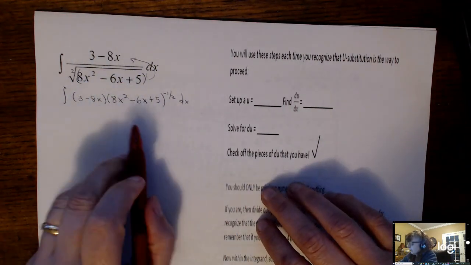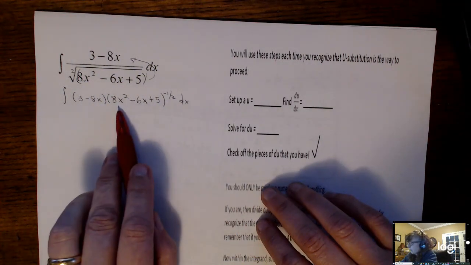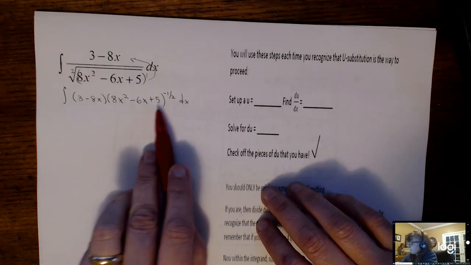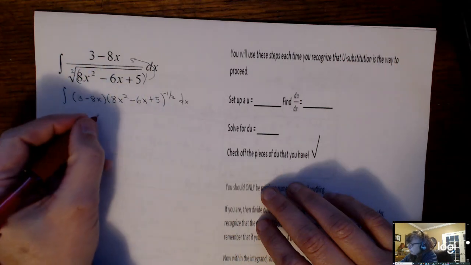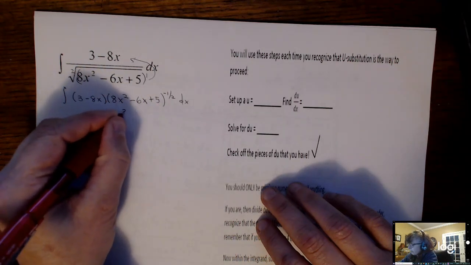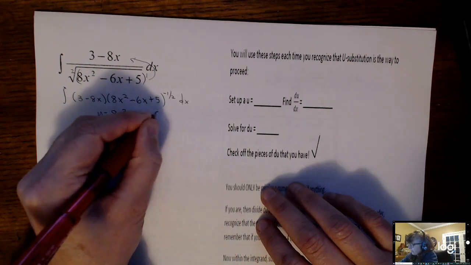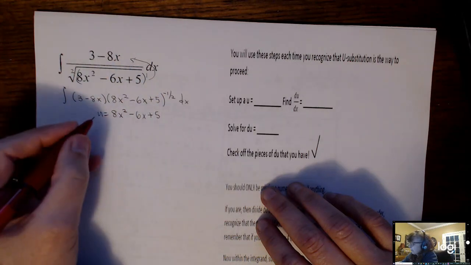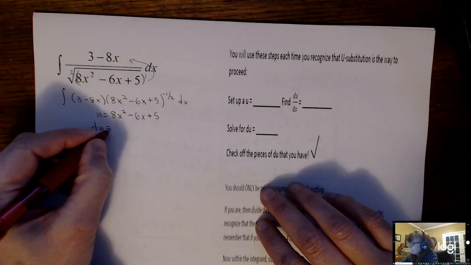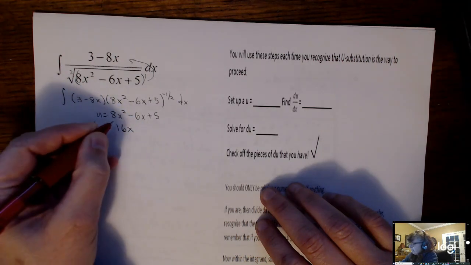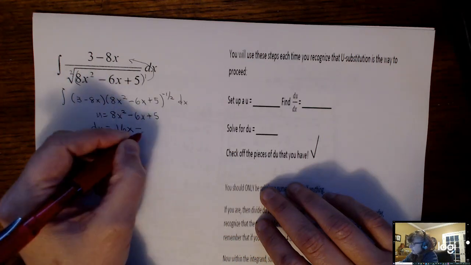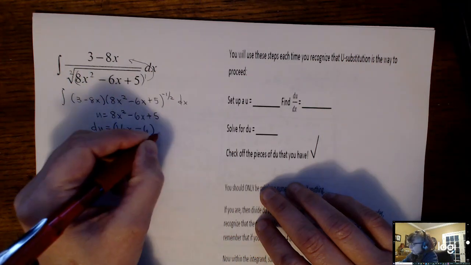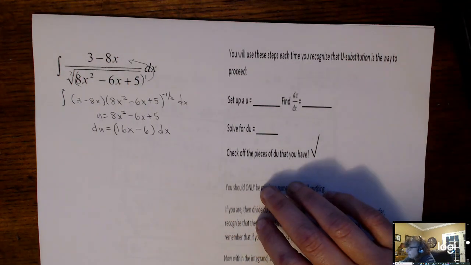Okay, so again, we want u to be the big ticket item. We want u to be the stuff that's in the parentheses that has the power to it. So I'm going to let u equal 8x squared minus 6x plus 5. And then I'm going to take the derivative of u with respect to x, but I know that my dx is going to come over to this side. So the derivative of 8x squared is 16x. The derivative of minus 6x is minus 6. Put it around parentheses, and you have your dx.